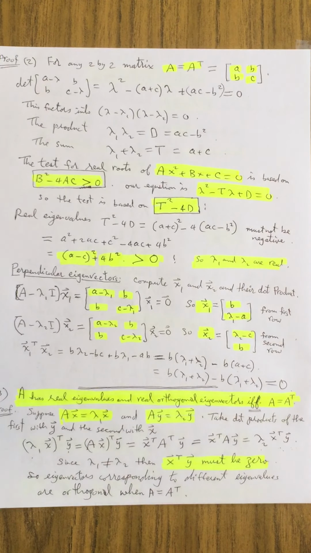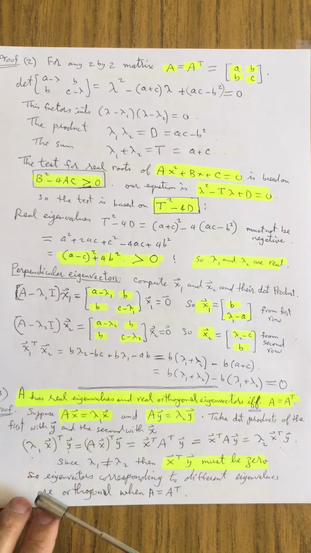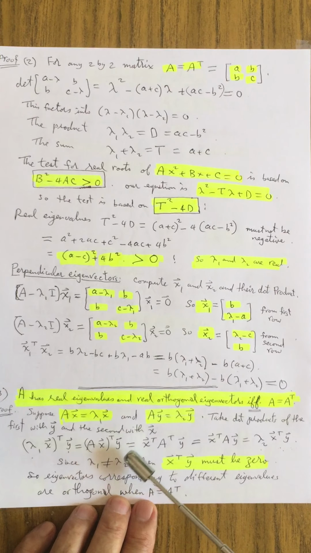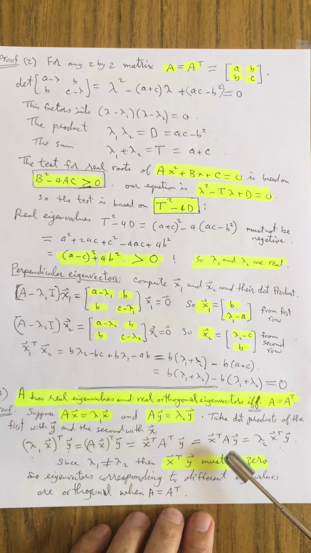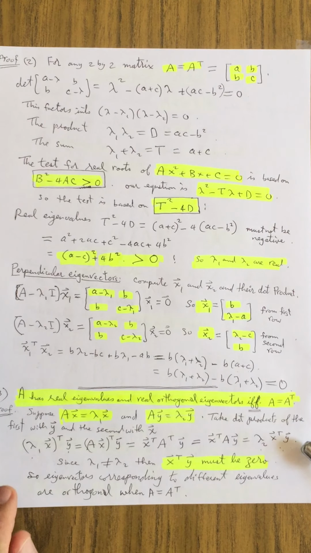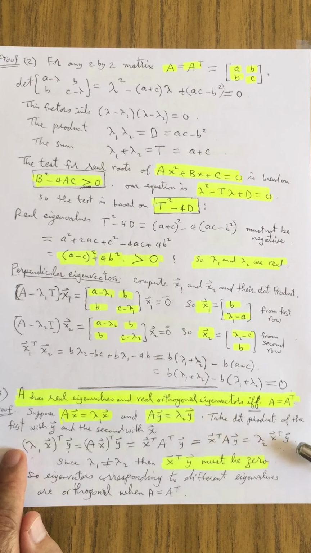If we take the dot product of the first equation with y, we will get (AX) transpose times y on the left side, and on the right side we will get lambda 1 x transpose times y. Now, if we expand this, it is x transpose times A transpose times y, but A transpose is equal to A because it's symmetric, so it is x transpose AY, but AY is lambda 2 times y, so we get lambda 2 x transpose y on this side, and here we get lambda 1 x transpose y.